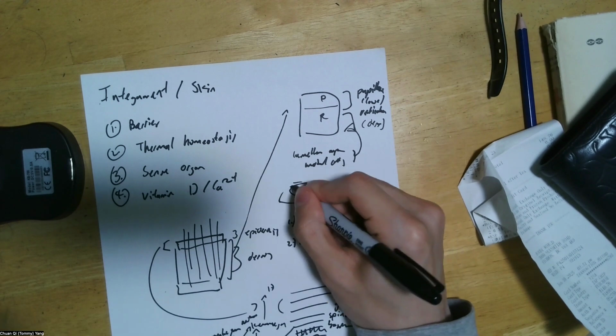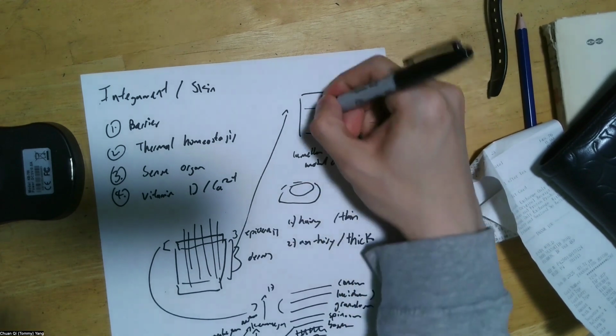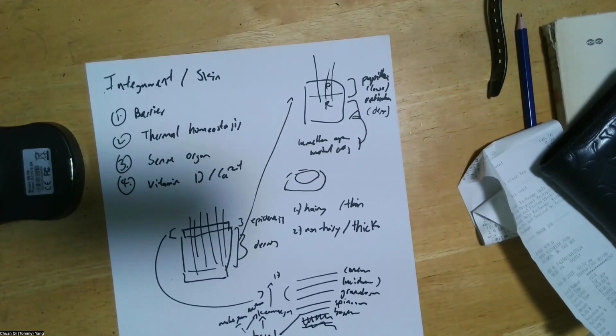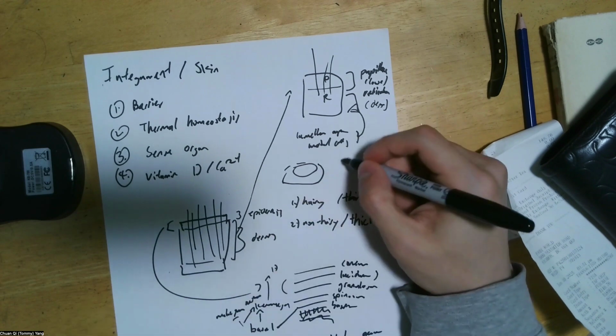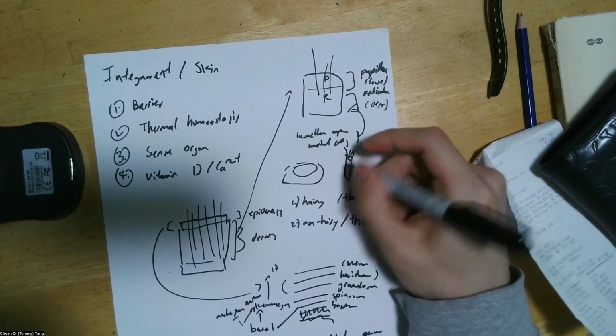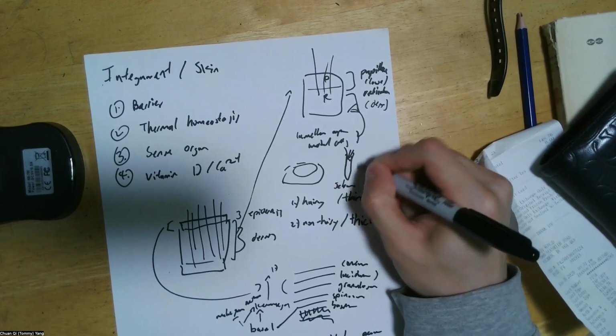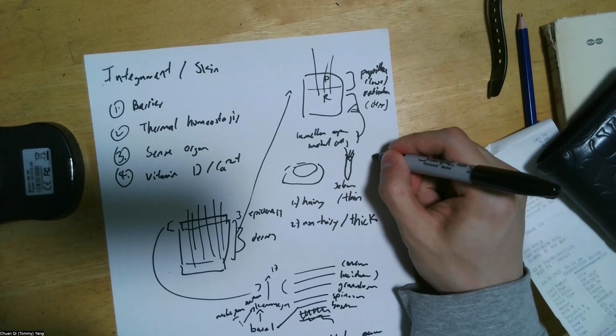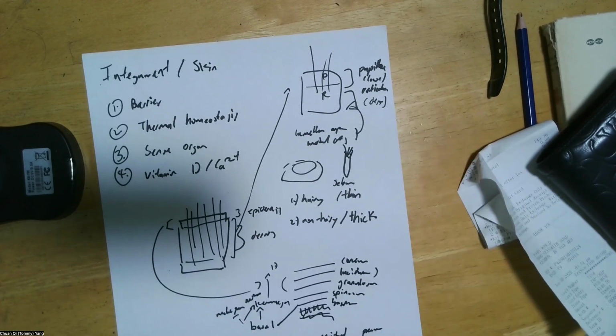Let's say this is your finger. You have your nails, you also have hair going out of skin. These are all part of the integument. There's two glands that you should know. One is a sebaceous gland. This secretes sebum, and sebum is basically like oil. It's basically what gives you pimples and stuff like that.